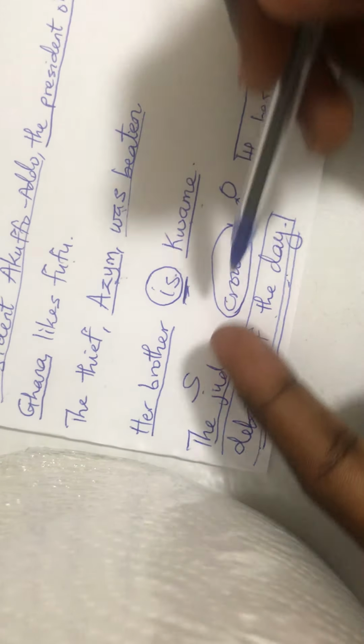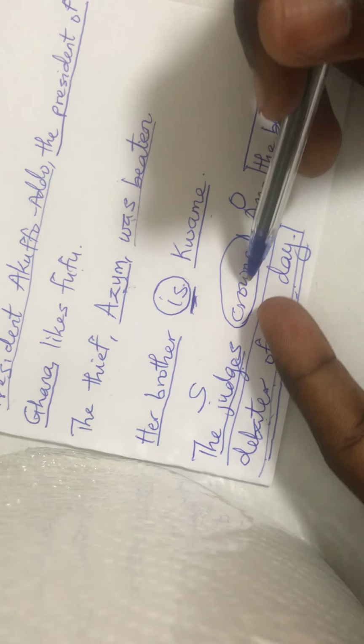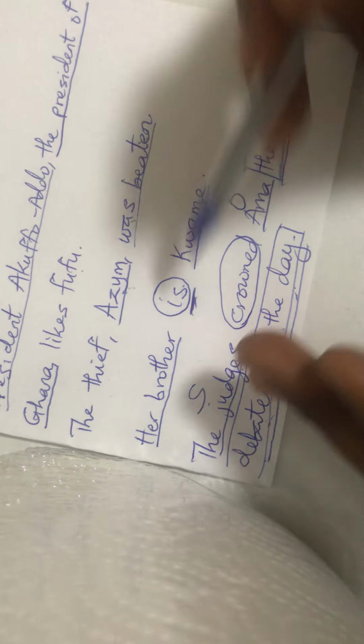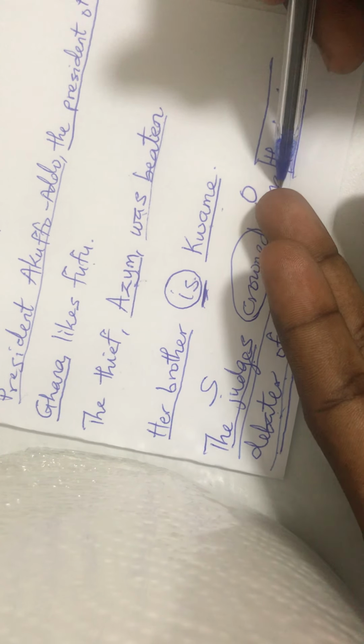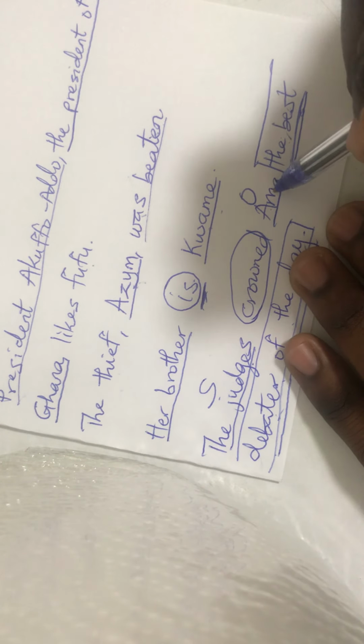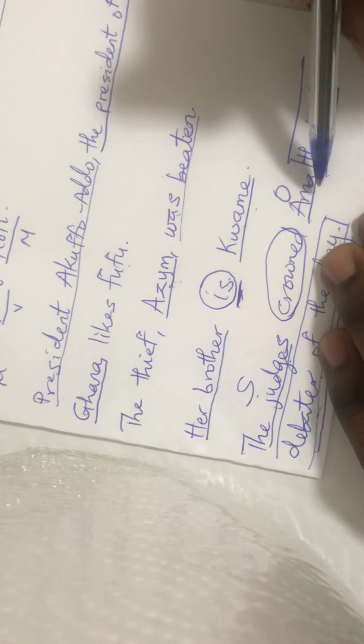So they crowned Amma. They didn't crown the best debater of the day. They crowned Amma, and who was she? The best debater of the day. So Amma received the action, so she is the object, and this is just modifying Amma. So this is the object complement.